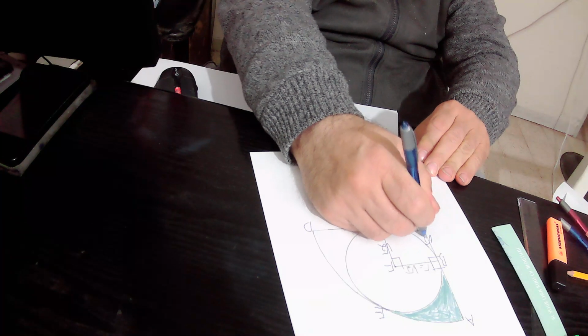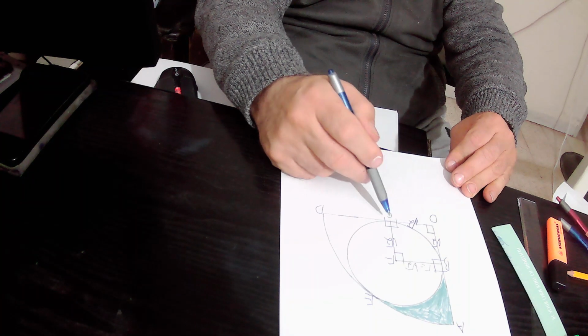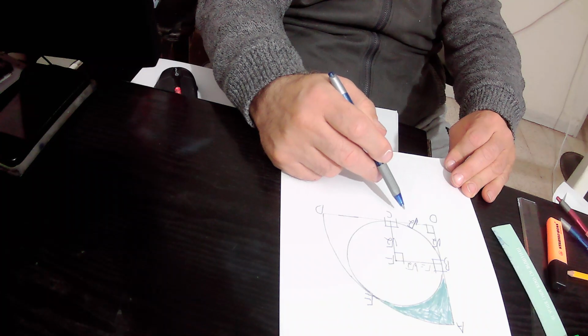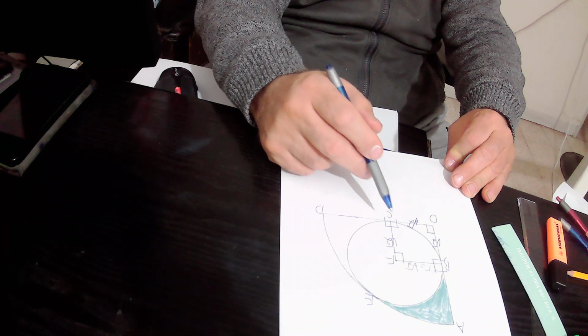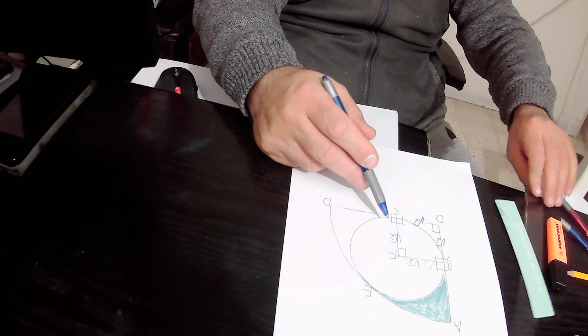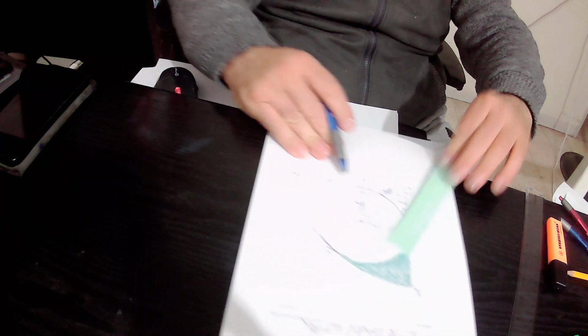So I actually found out that quadrilateral BFOC is not just a rectangle but a square, because all of its sides are equal to each other, each side equals the square root of 2 units in its length. In the next step, we join points O and F together by a straight line.